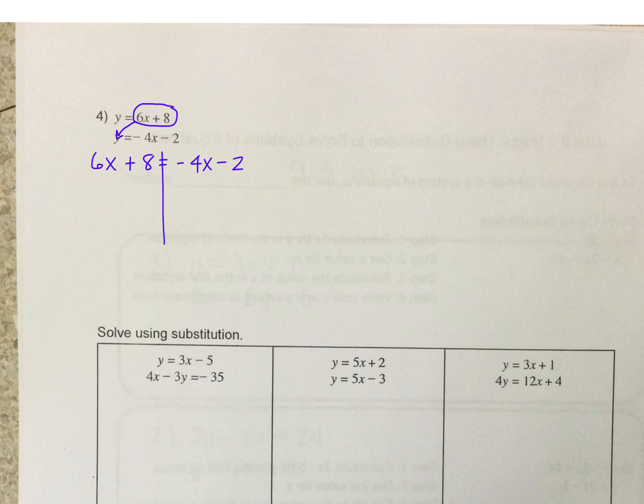All right, we've got to get the x's on one side. I'm going to move them this way. And we got to get the numbers on that side. So let's move the x's first. I'm going to add 4x on this side and add 4x on that side. It goes away. 10x plus 8 equals negative 2.